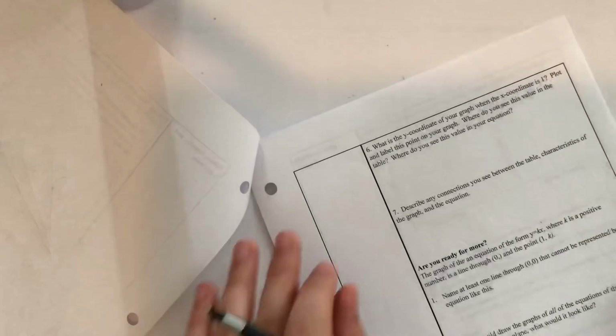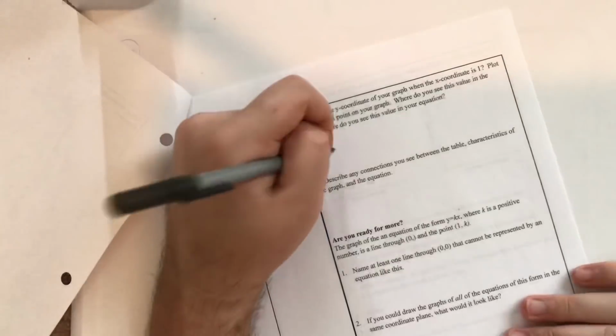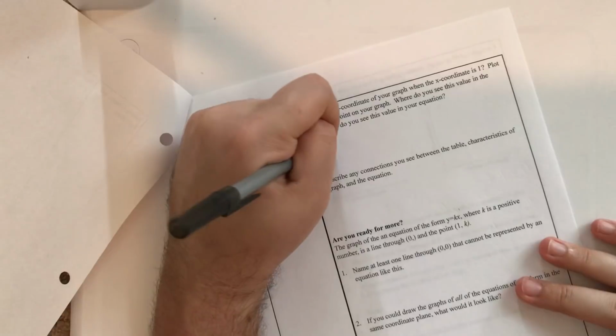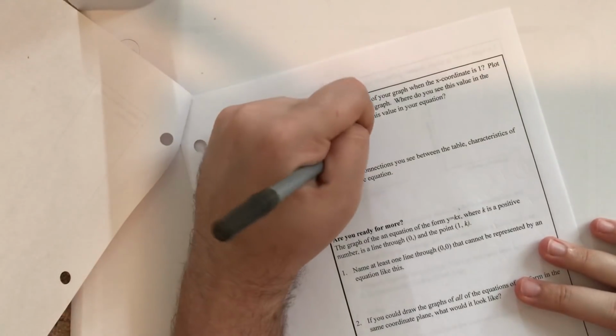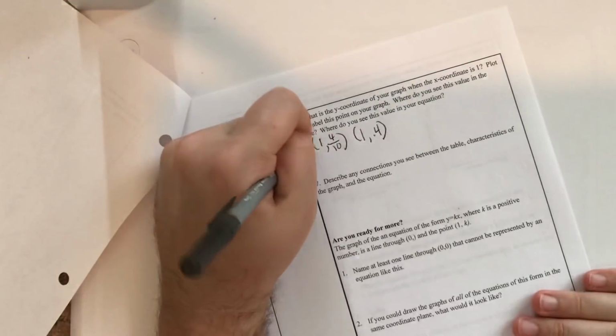And if you're like, oh gosh, is he ever going to stop? No, that's the point of that. So looking at the next thing, what is the y-coordinate of your graph when the x-coordinate is 1? So when x is 1, what is our y-coordinate? Our y-coordinate is 4/10. You can also write that as 1 comma 4/10. That's for A. I'm still referring to A. I've done all the work for A.